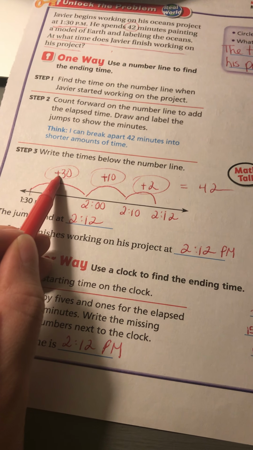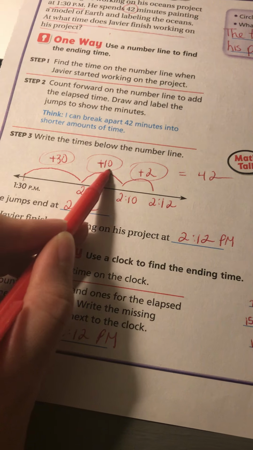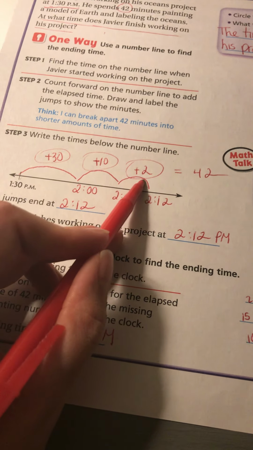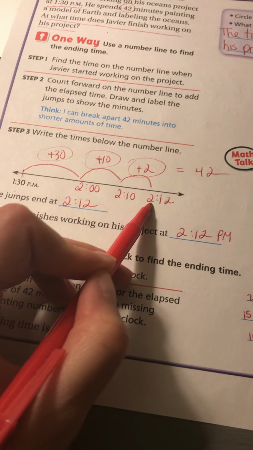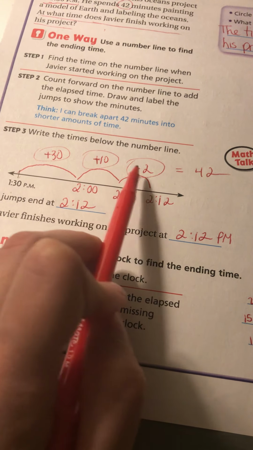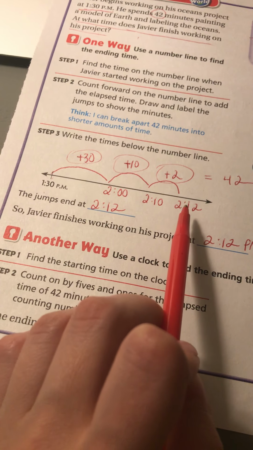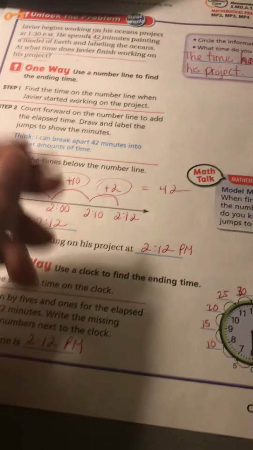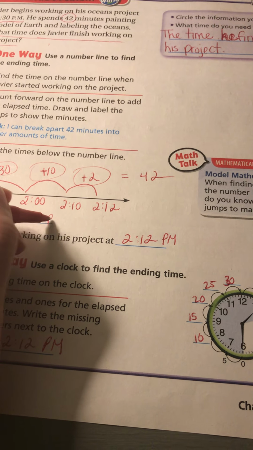I jumped another 10 minutes to 2:10, and then I jumped 2 to get to 2:12. When you add these numbers, 30, 10, 2, that's your elapsed time, 42. Now you end at 2:12, and it would be p.m. because it's in the afternoon.